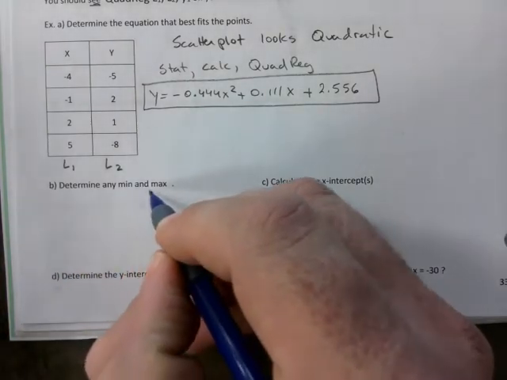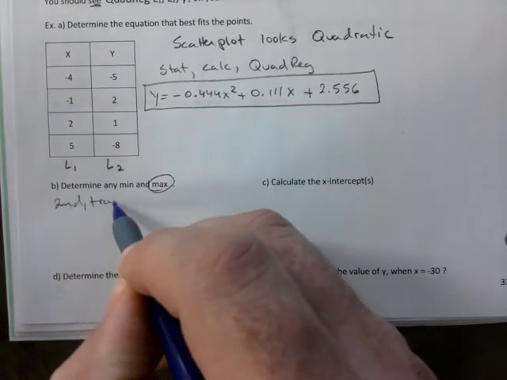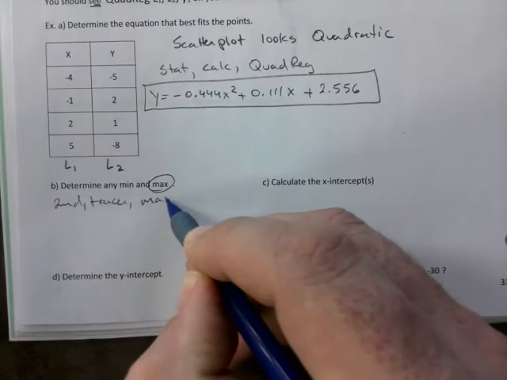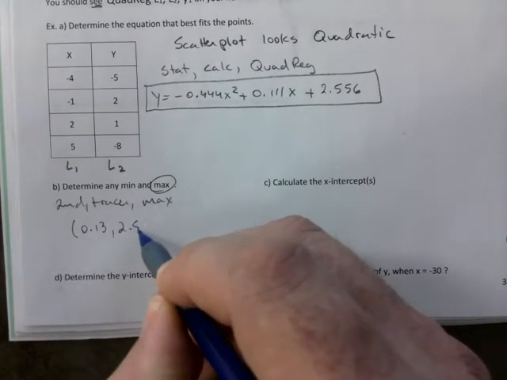In this case, there is a max only. So we go second trace, just write this down. Second trace max, this is 0.13, 2.56. Okay.